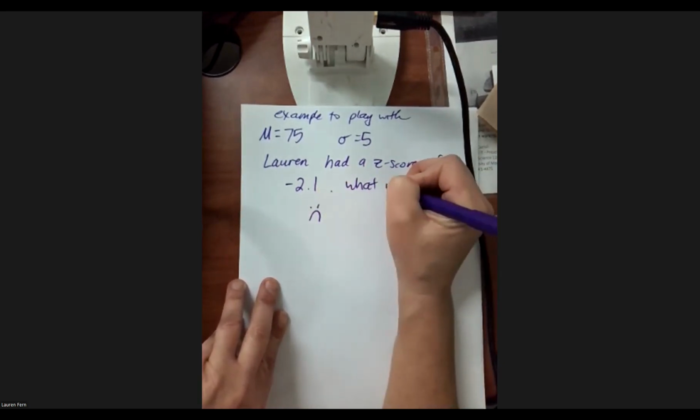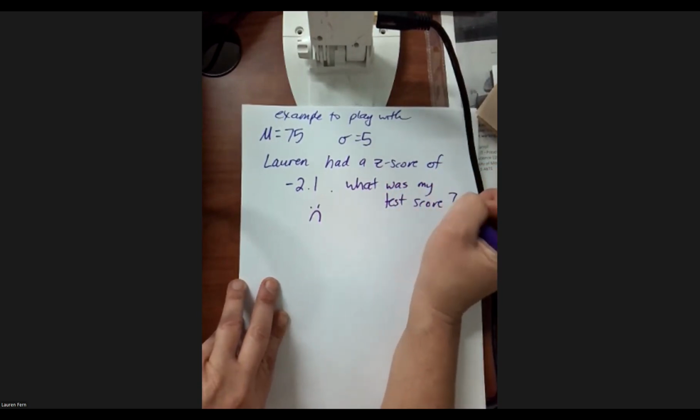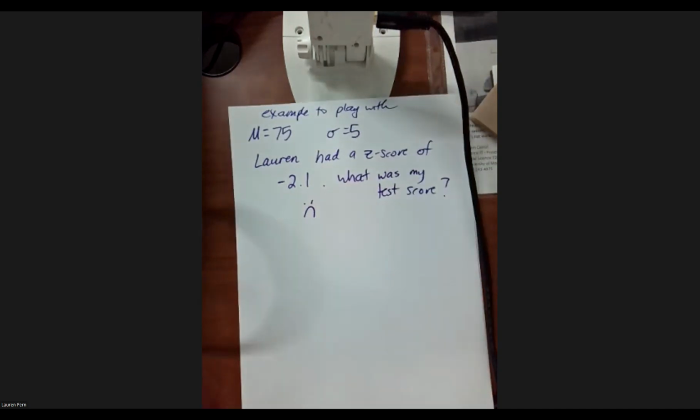Bummer. What was my test score? This is just a little bit to play with the formula. That's all we're doing here. This isn't a very realistic problem.